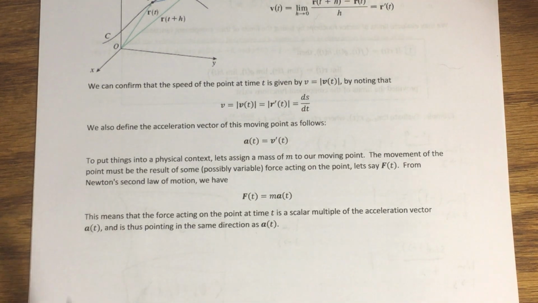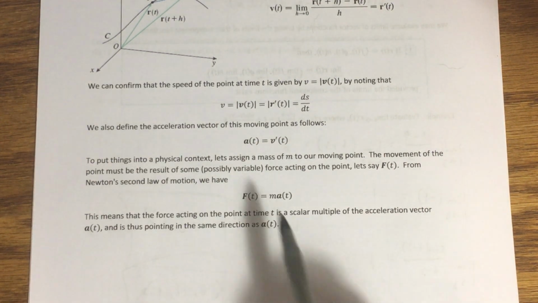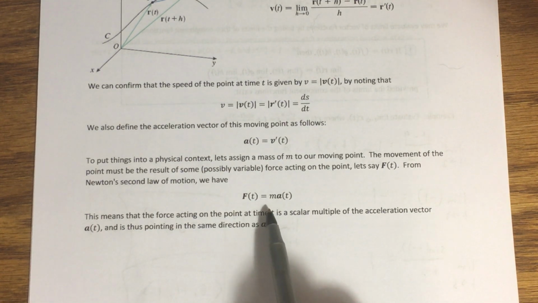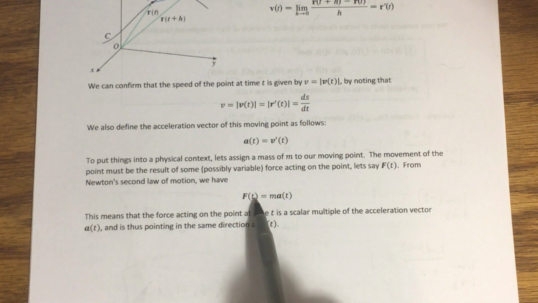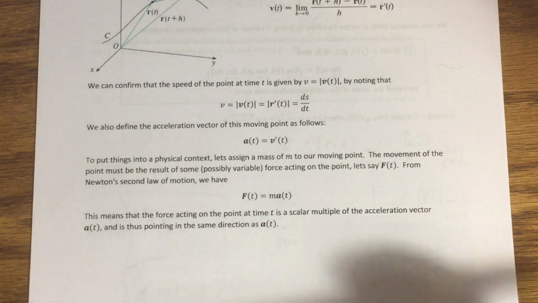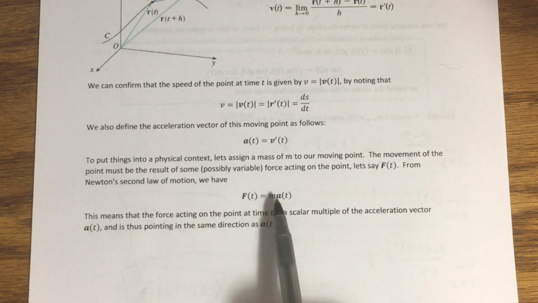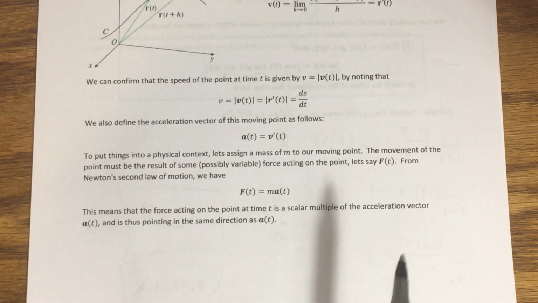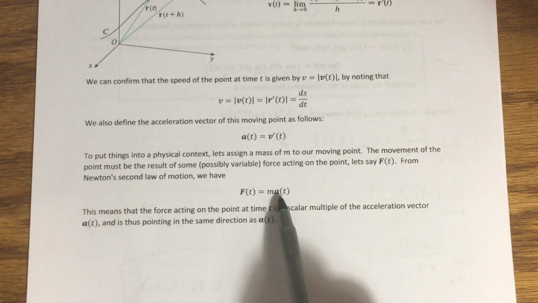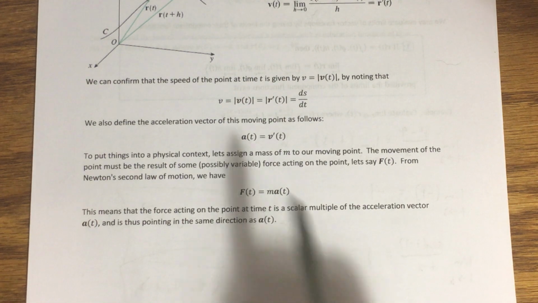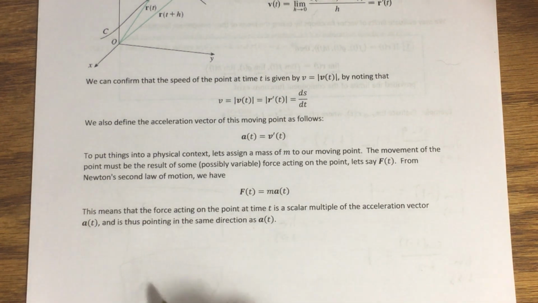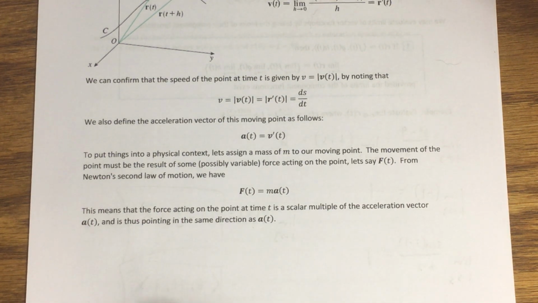It's going to be pointing in the direction that the net force is acting on that particle. Now, I know a scalar multiple of a vector can be pointing in the opposite direction as well, but that won't be the case here because mass is necessarily a positive quantity. You can't have negative mass. And if you multiply a vector by a positive scalar, you're not going to flip directions. So F and a always point in the same direction.